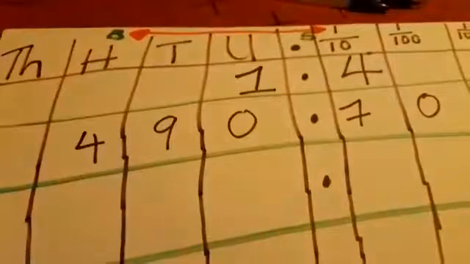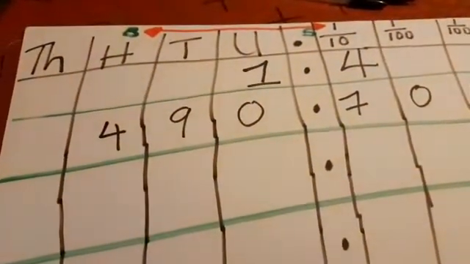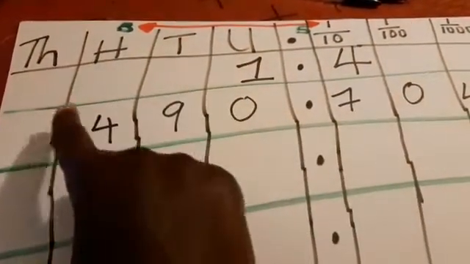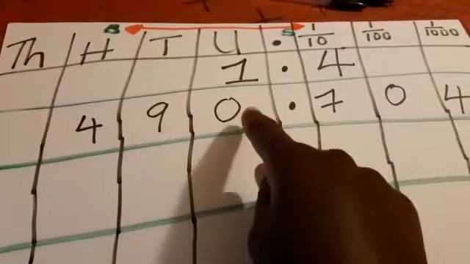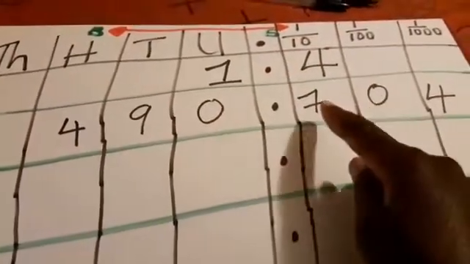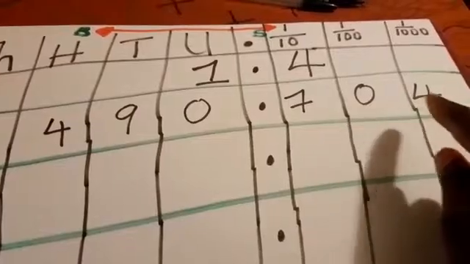Here is my decimal place value chart that I drew earlier on. I've got my thousands column, hundreds, tens, units, and of course the decimal point, then the tenths, the hundredths, and the thousandths section.